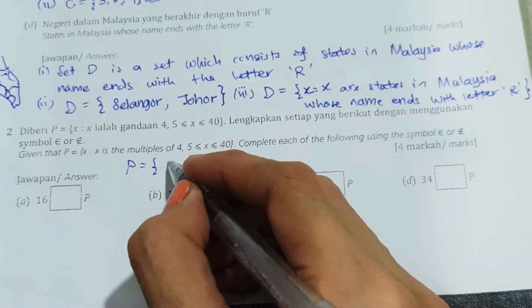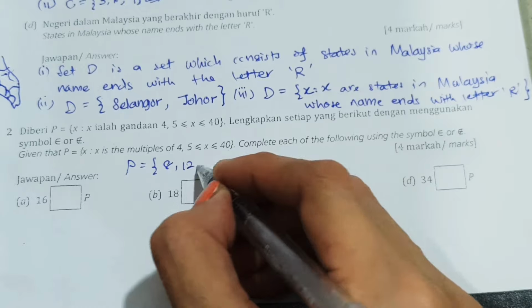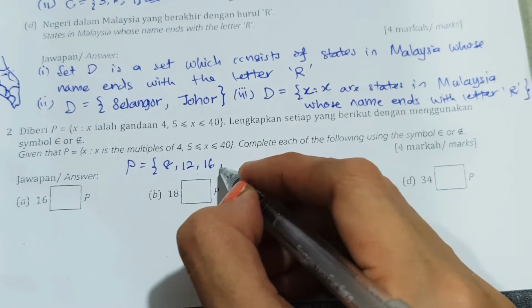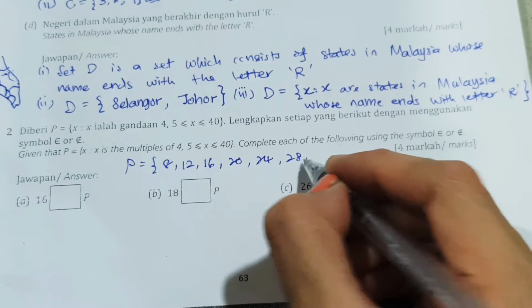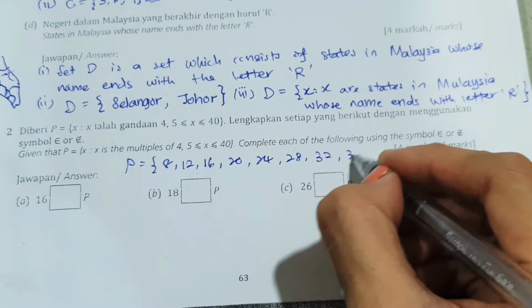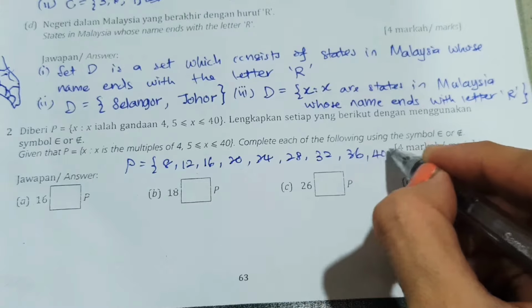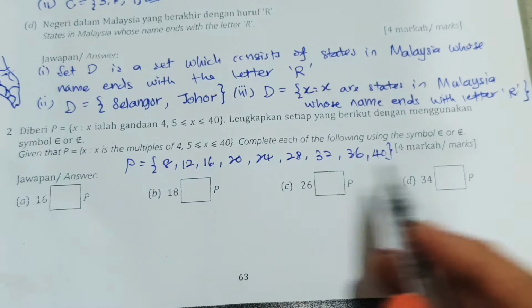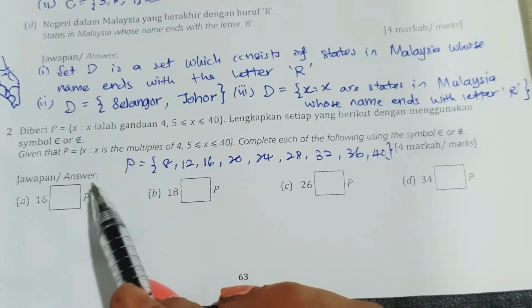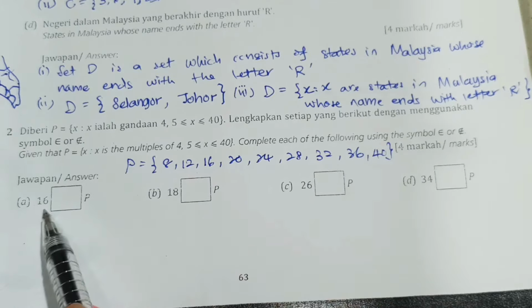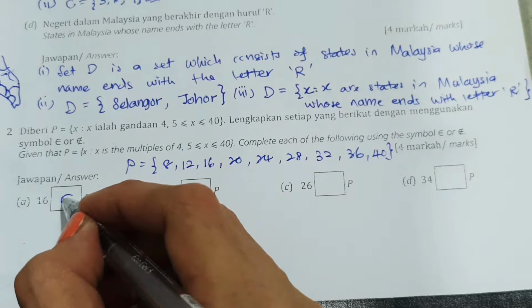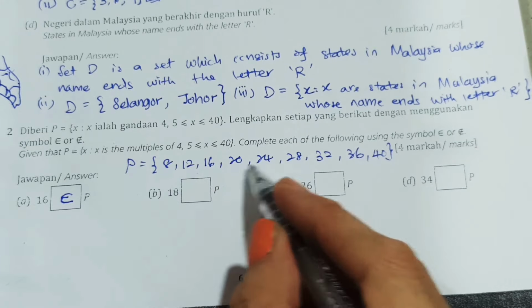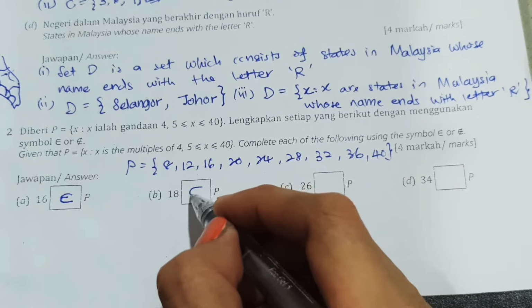So after 4 is 8, 12, 16, 20, 24, 28, 32, 36, and 40. So these will be the elements of set P. So check, is 16 in set P? Yes, so it is an element of P. Is 18 in? No, so it is not.